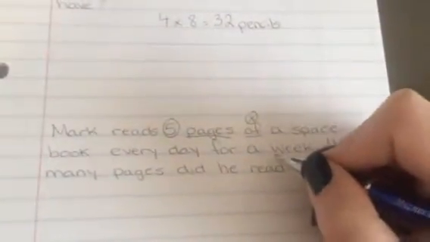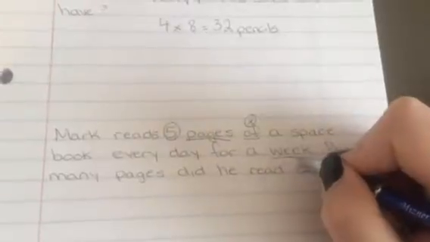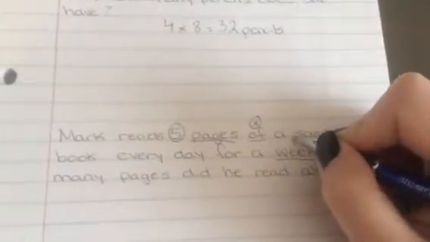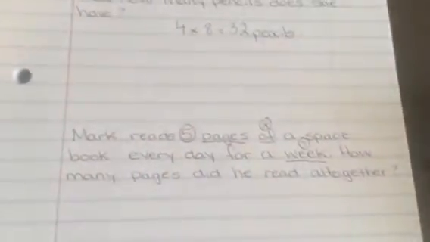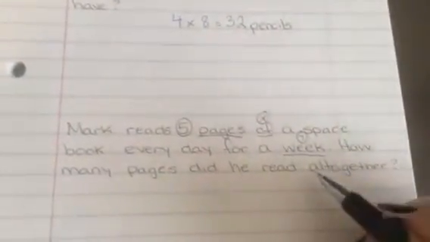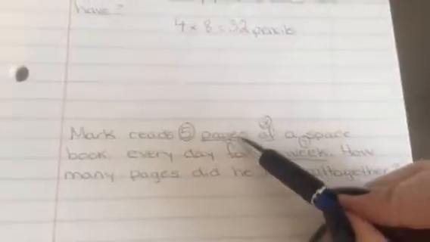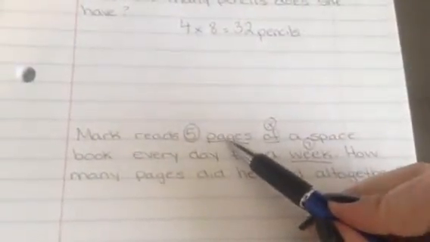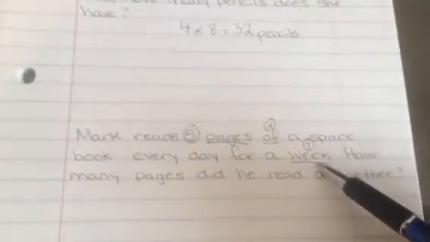Now they can't find the other number, but if you look at the word week, if he reads a space book every day for a week, that's 7 days. So they write the number 7 on top. Now the way we know if altogether means add or multiply is you look at the word after the number. This is 5 pages, this is 7 weeks.